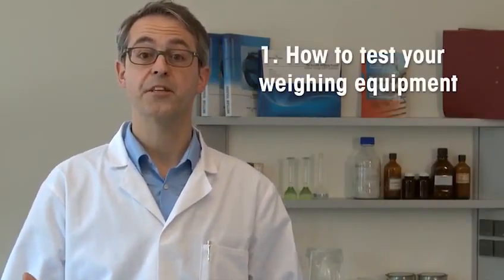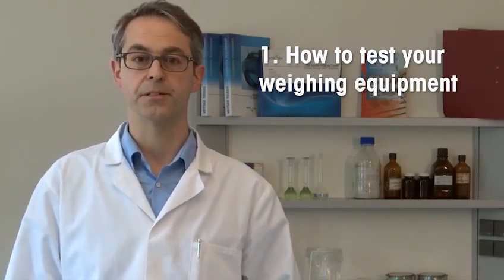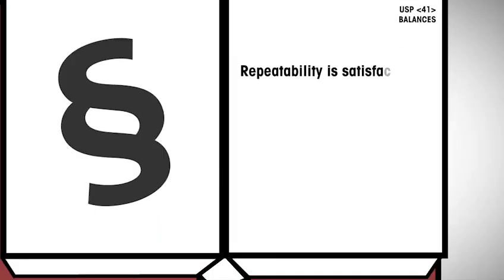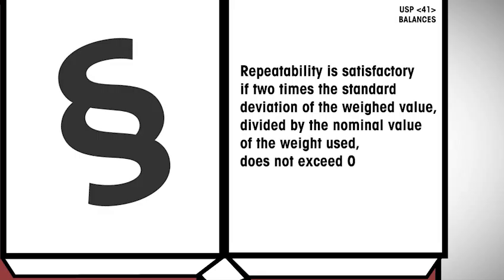Probably you're already acquainted with the repeatability test of the old General Chapter 41 weights and balances. Here comes the new chapter with a few small changes. Repeatability is satisfactory if 2 times the standard deviation of the weighted value divided by the nominal value of the weight used does not exceed 0.10%.